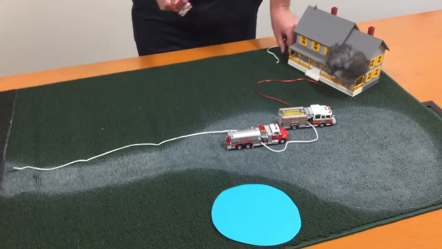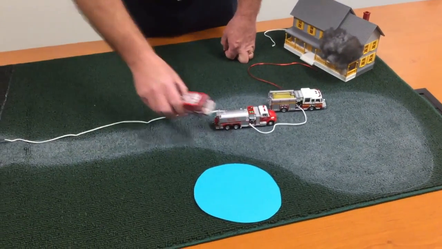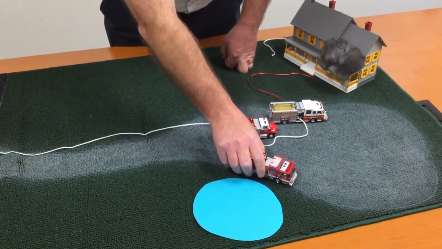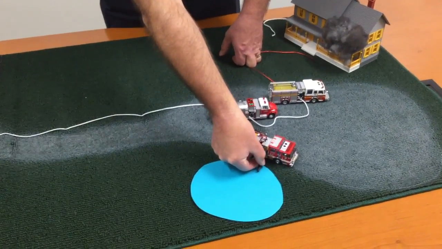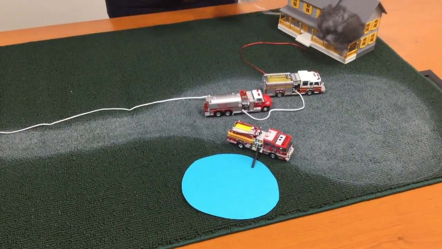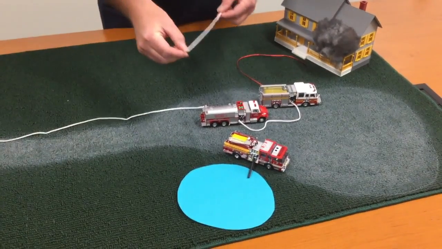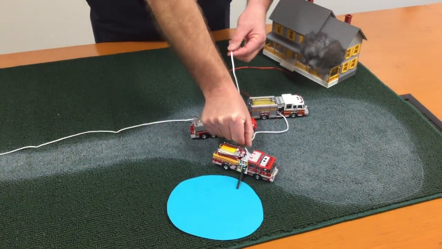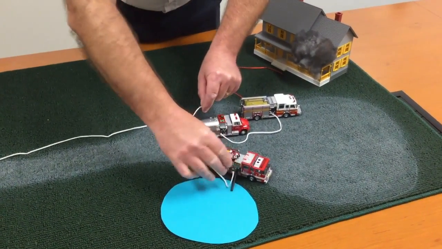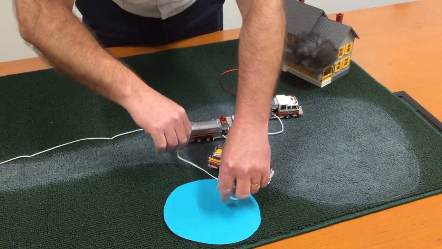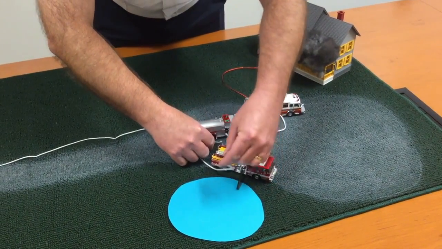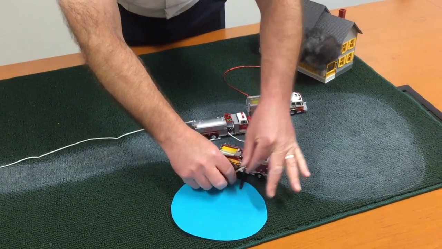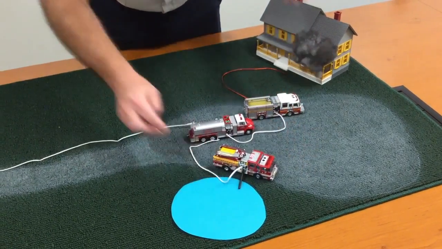So who taps into that static water source? You could elect to use the second due engine. In that case, we're going to go ahead and have him draft out of the static water source. He is then going to go ahead and use his high flow discharge, and he's going to run that into the intake of the tanker just like he normally would.